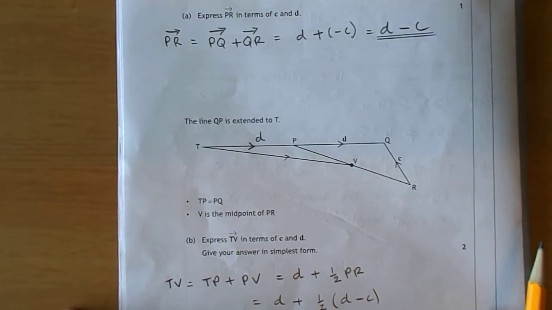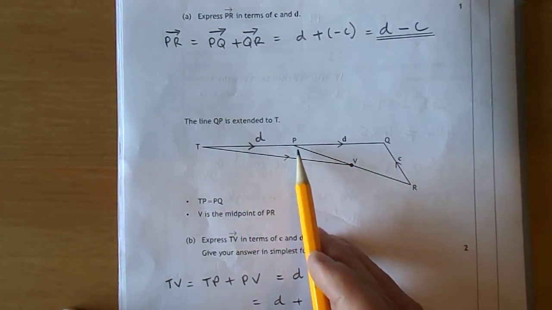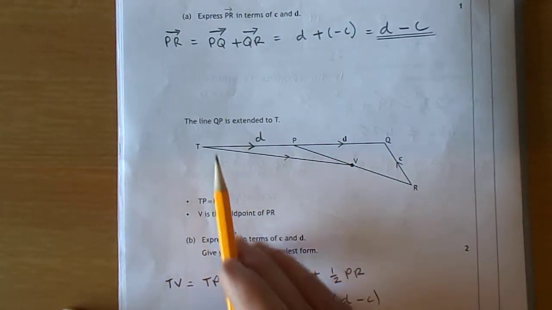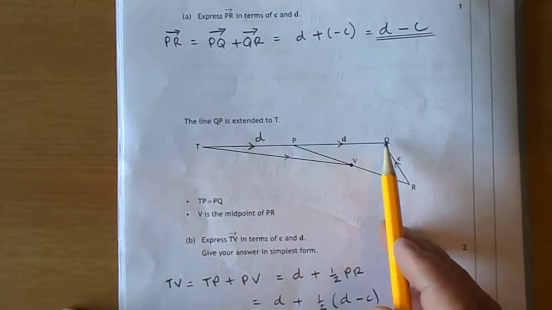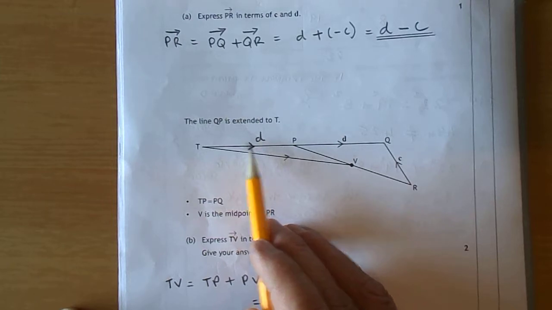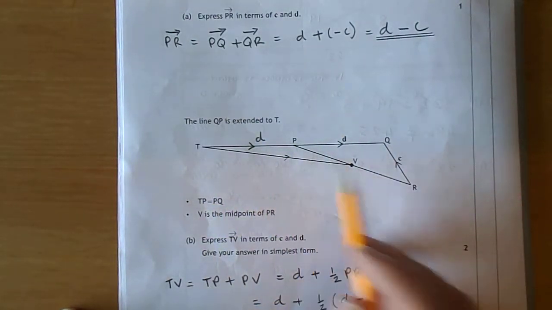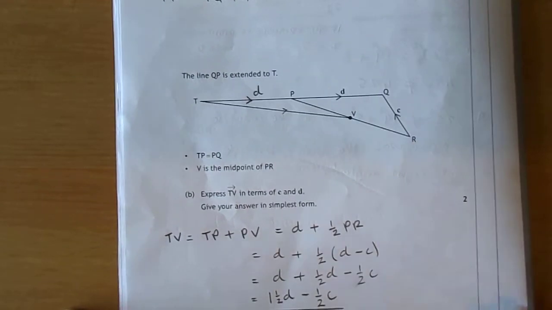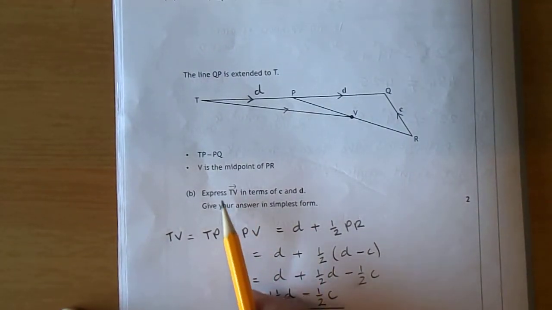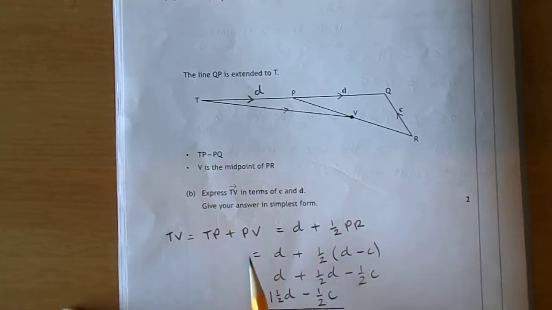The diagram has changed slightly. They see the line Q to P is extended to T, and they tell you that they are both the same. Okay, that's as good as saying that that's vector D. That's vector D, and so is that, because they're both the same, and V is the midpoint of PR. So, part B says, express how you'd get from T to V in terms of C and D.